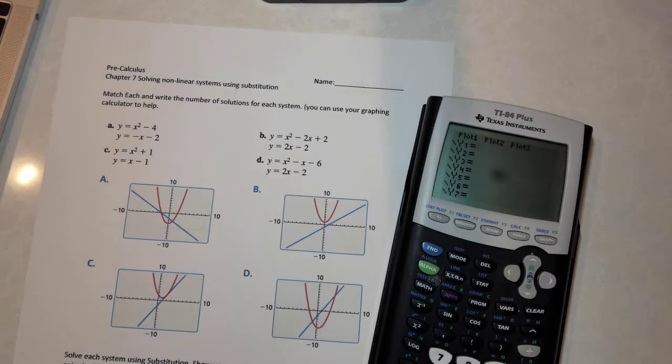All right, hey guys, we are going to look at expanding what we've been doing with solving systems of equations. Everything we've done so far has been lines. Do they cross? Are they parallel? Are they the same line? And then finding the point where they cross.